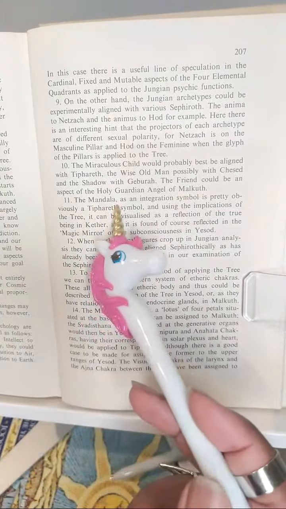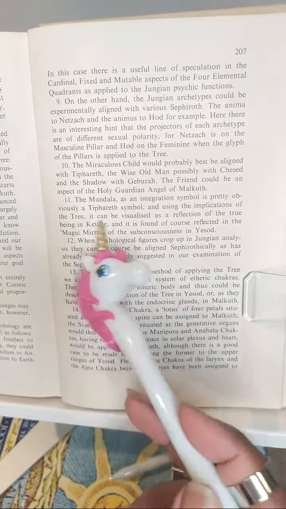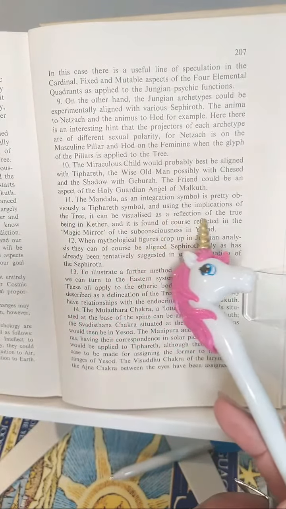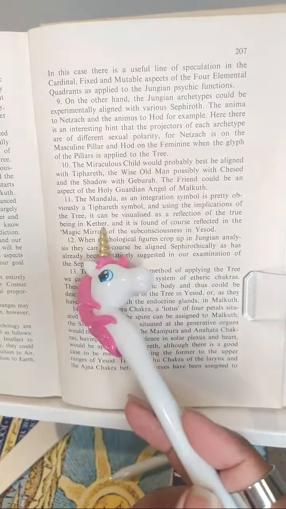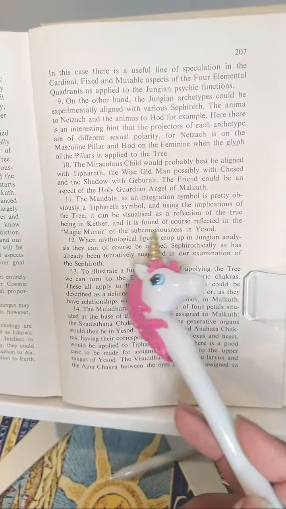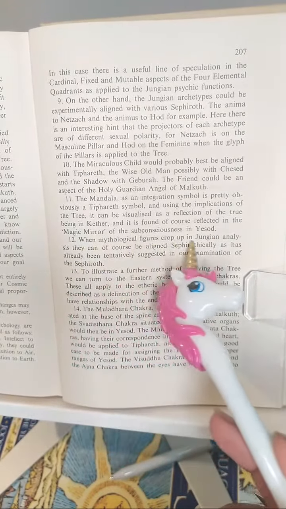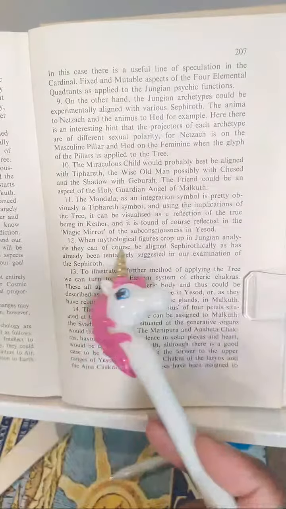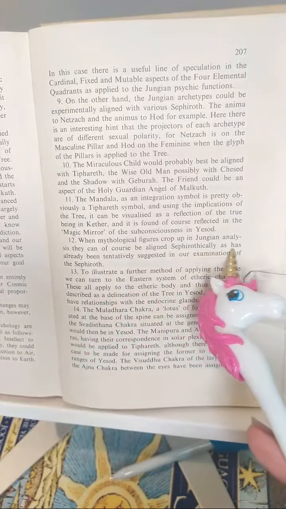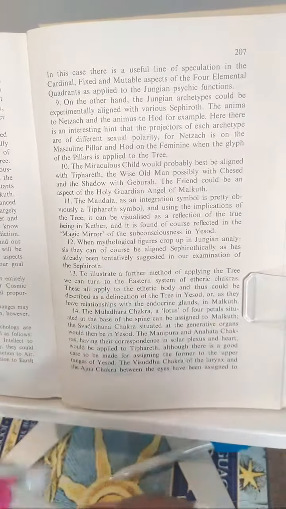11. The mandala, as an integration symbol, is pretty obviously a Tifereth symbol, and using the implications of the tree, it can be visualized as a reflection of the true being in Kether, and it is found, of course, reflected in the magic mirror of the subconsciousness in Yesod. When mythological figures crop up in Jungian analysis, they can, of course, be aligned sephirotically, as has already been tentatively suggested in our examination of the Sephirah.